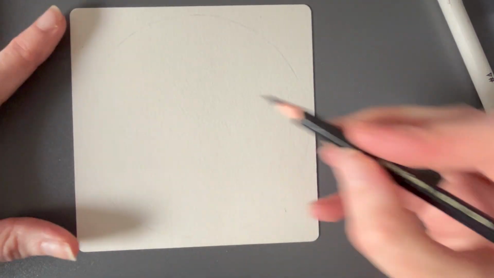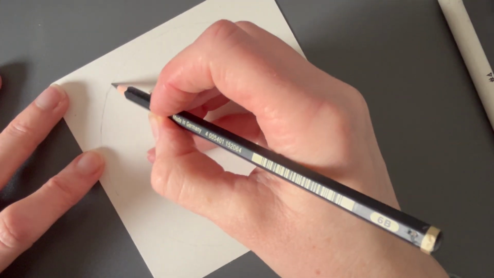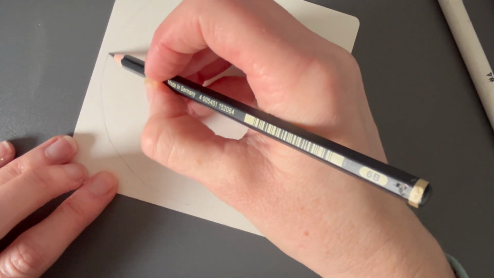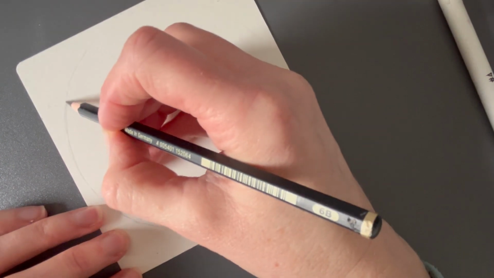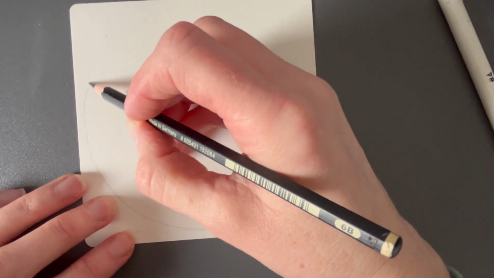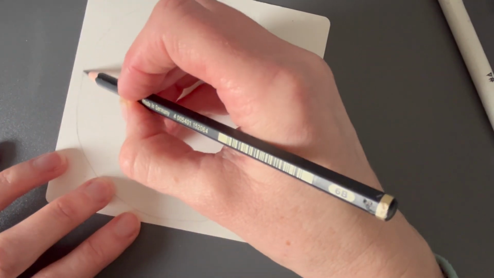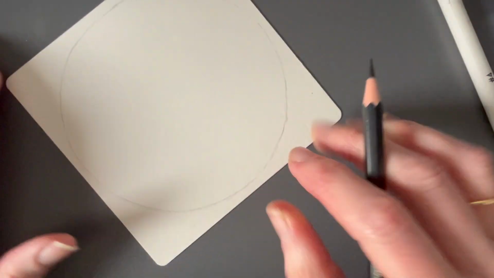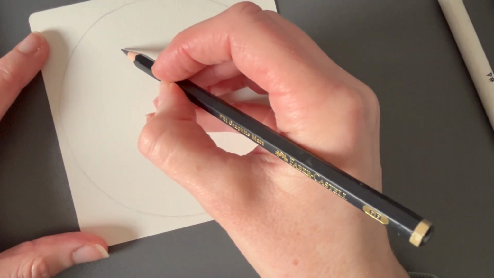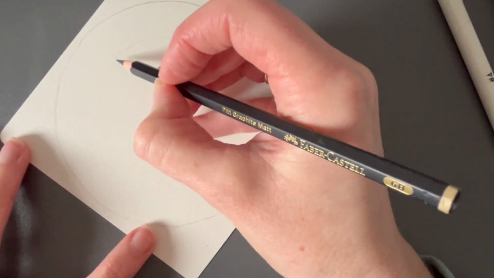So you may or may not be able to see this string. I'm just going to go over it a bit more to make it a bit darker, so that you can see what I'm doing a bit better. And what I'm going to do next is just to mirror that previous line.